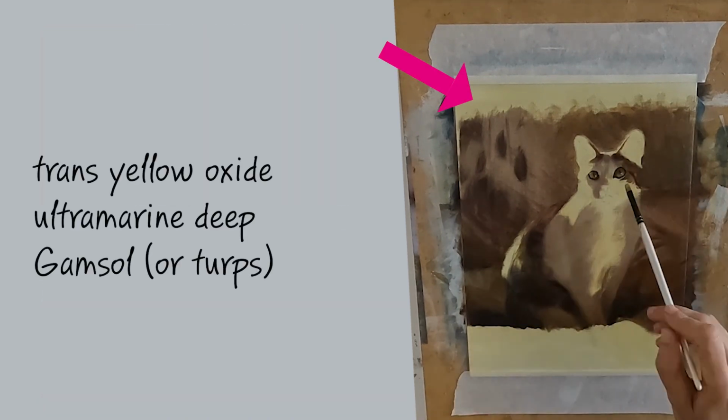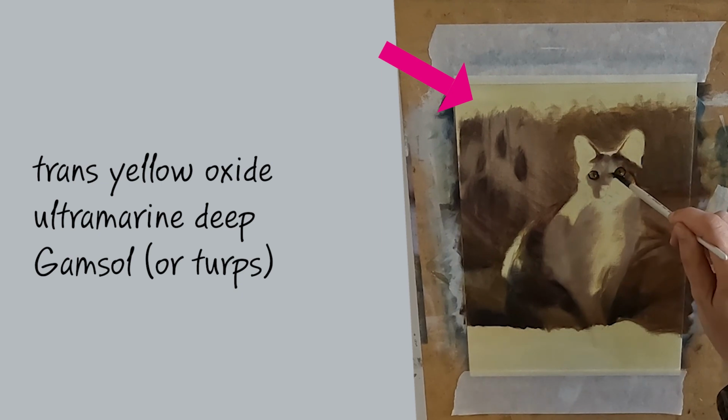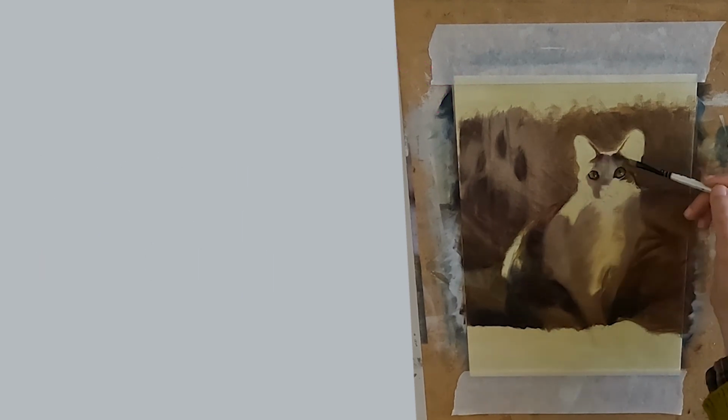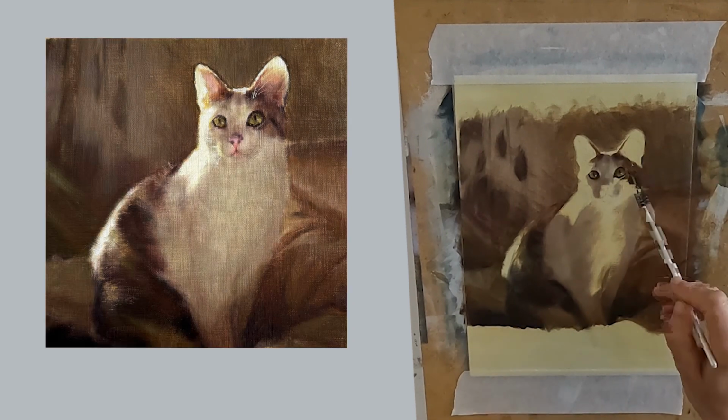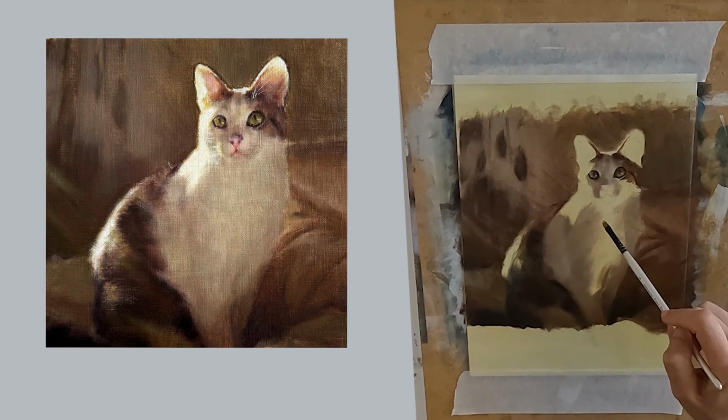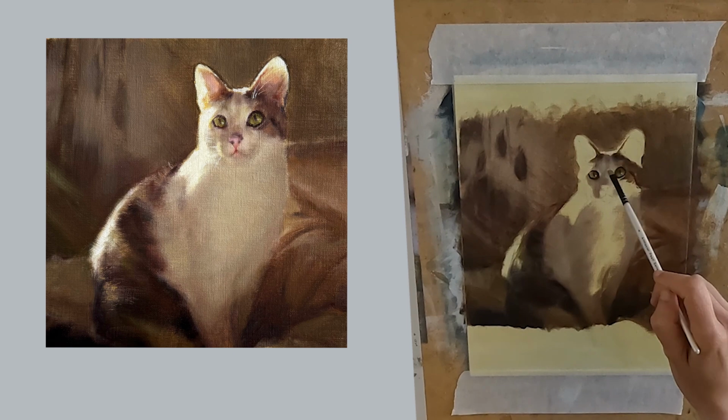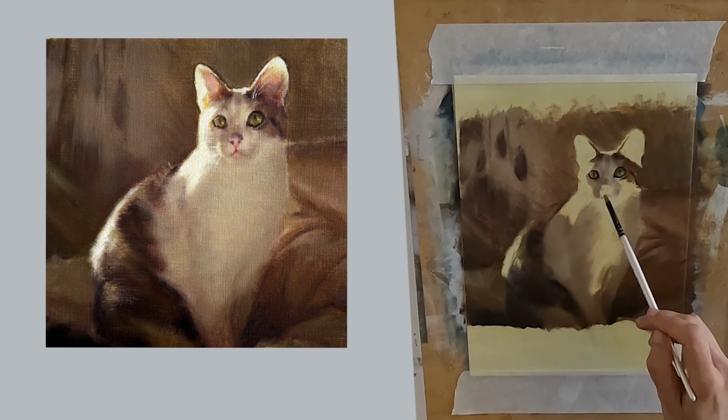Notice I have a light yellow wash of transparent yellow oxide plus a small amount of ultramarine on my canvas. Because I am working with so many transparent colours, the warmth of this wash comes through and gives my painting that overall sense of sunlight.